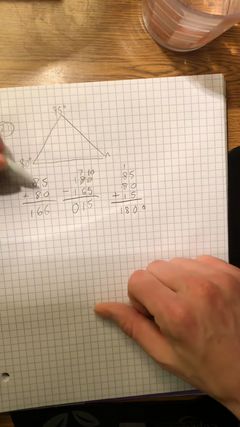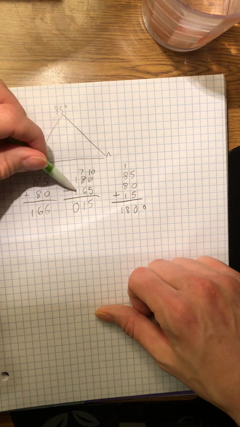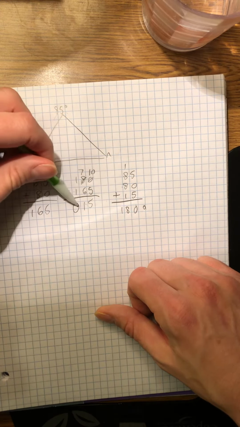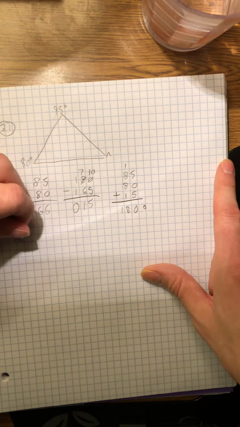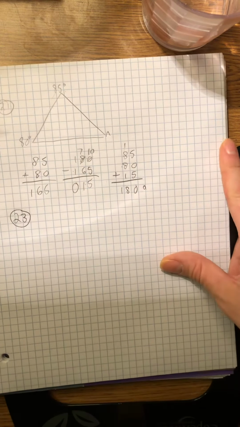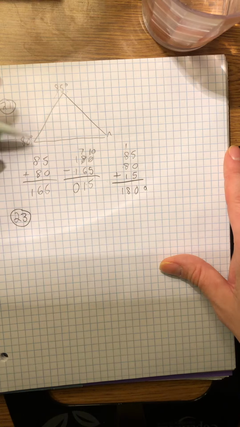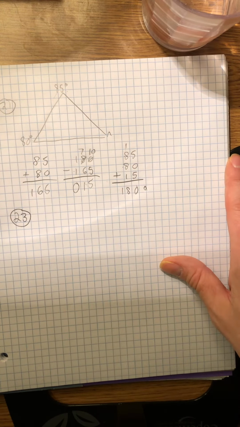The steps you need to follow: add the two angles you know. Subtract that from 180. That's your answer. Double check by adding them all together to see if you get 180. I would like you to do 23 on your own. So pause the video, try to follow those steps I just did, and then I'm gonna do it very quickly.